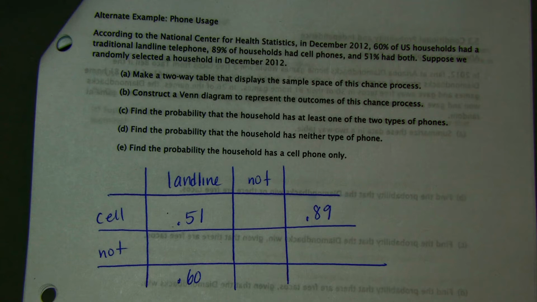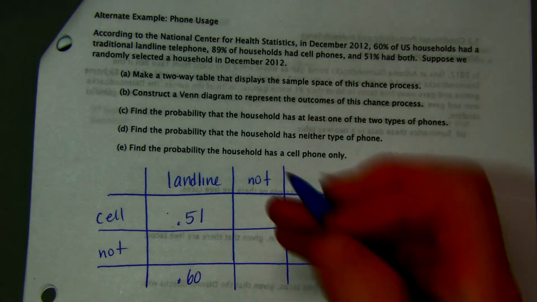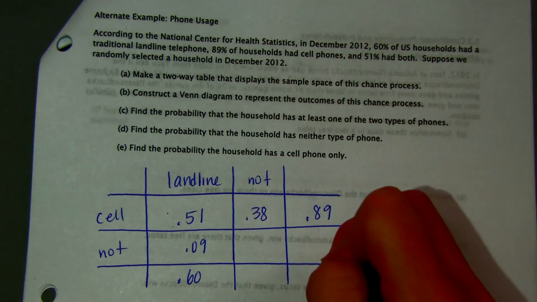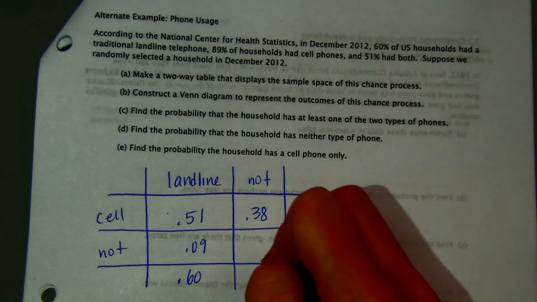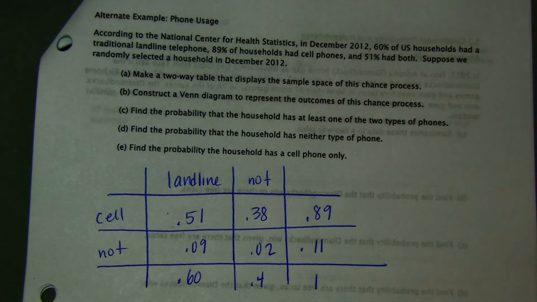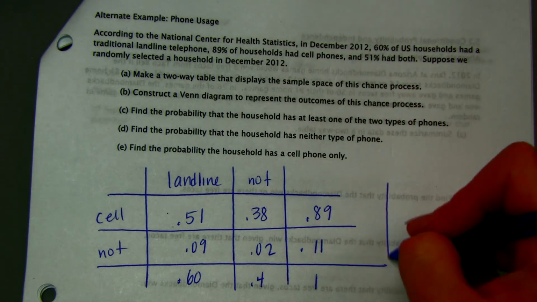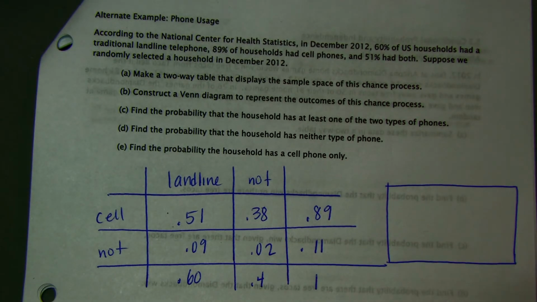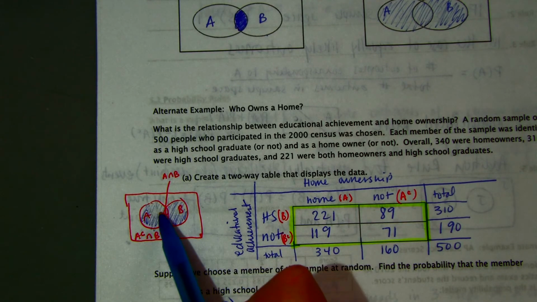And so then we're going to randomly select a household. We can fill in the rest of the table just through subtraction. So this is 0.09. This is 1. So this is going to be 0.4, 0.02, and 0.11. Okay, so here's our two-way table, and then in part B it also asks us to make a Venn diagram. So I kind of alluded to the fact that you can take a two-way table and put it into a Venn diagram, but we didn't do it here. Let's do it for this problem.